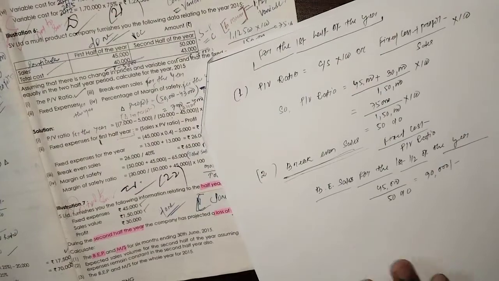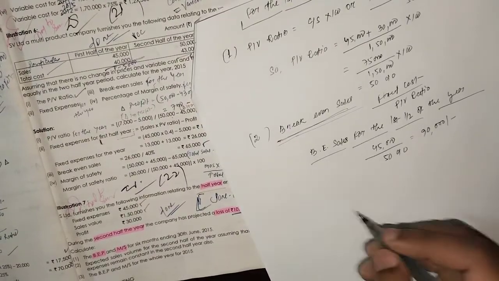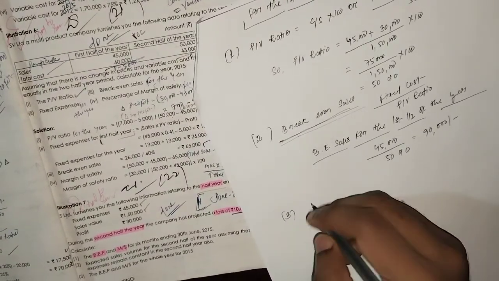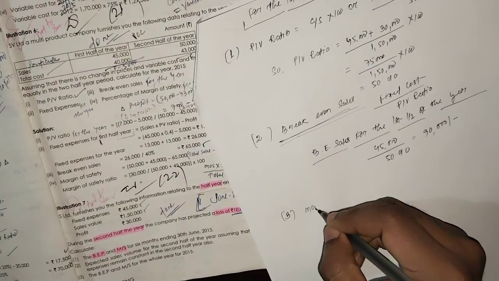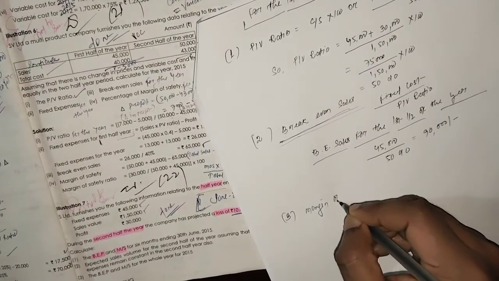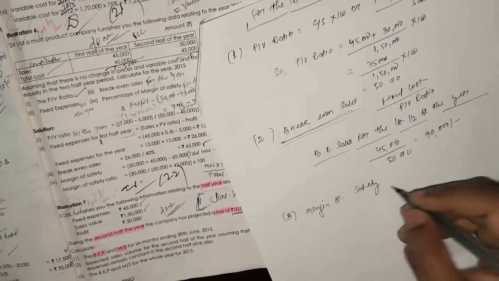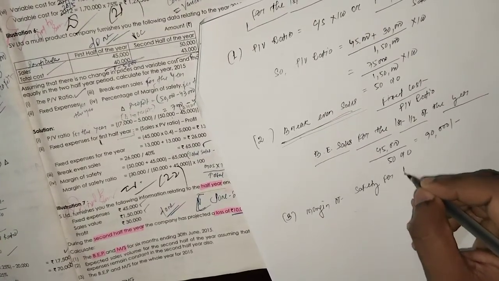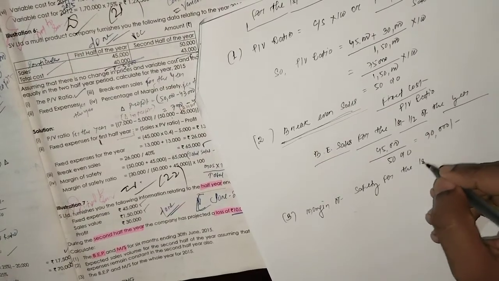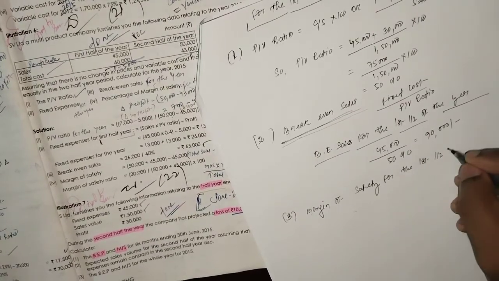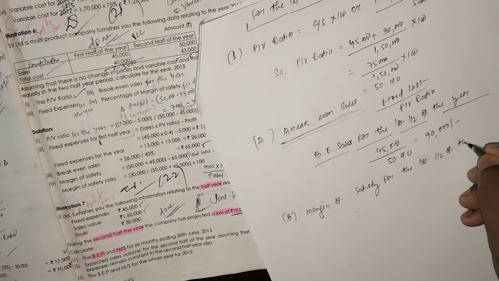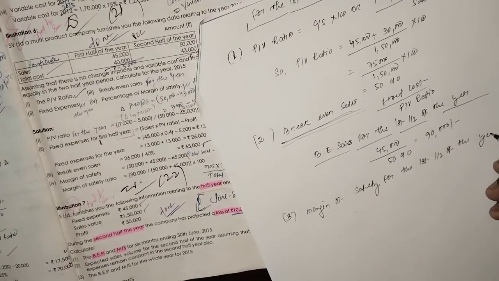Right? Now we can easily calculate the margin of safety for the first half of the year.